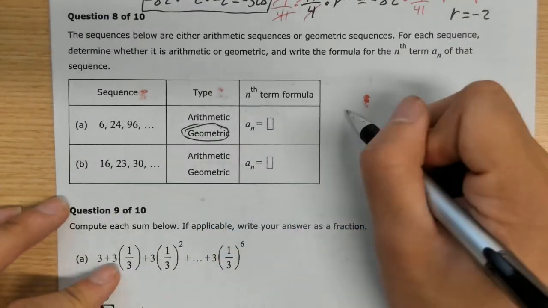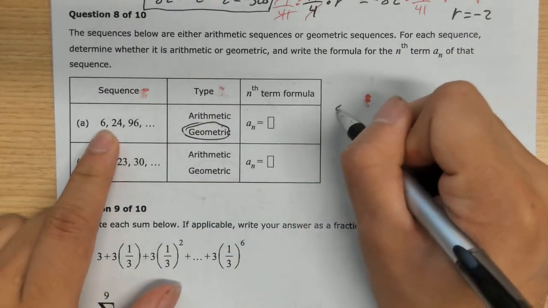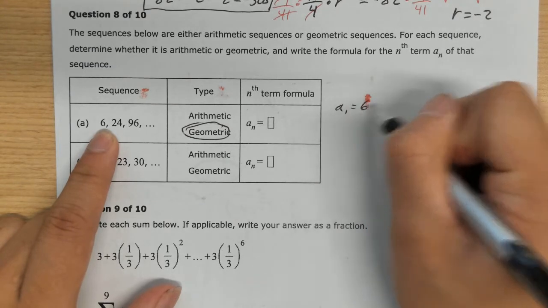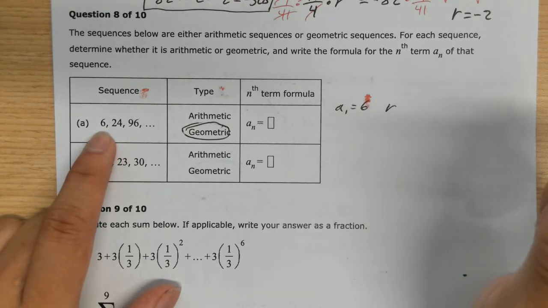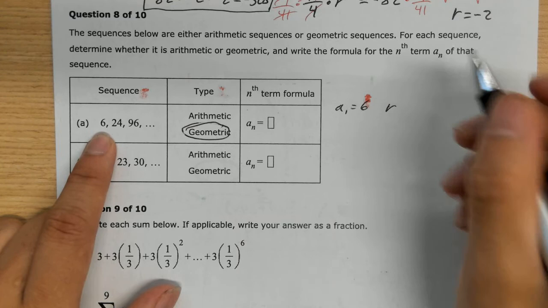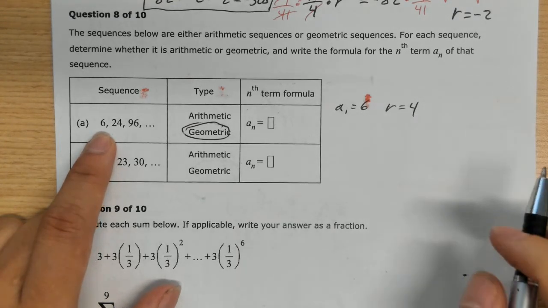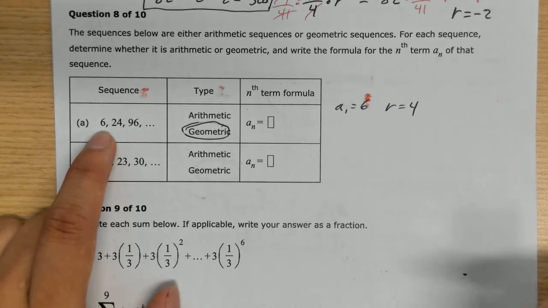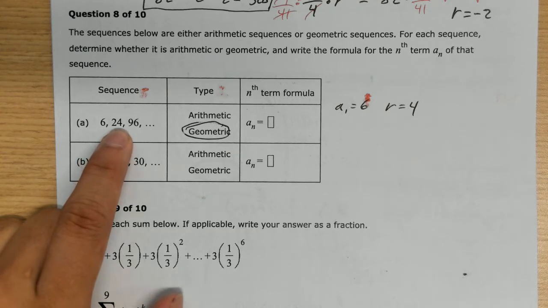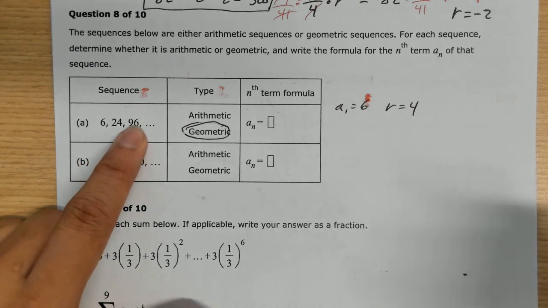I know the first term of this sequence; the first term is 6. What's the common ratio? 4. My common ratio is 4 because 6 times 4 is 24, then 24 times 4 is 96, and so on.